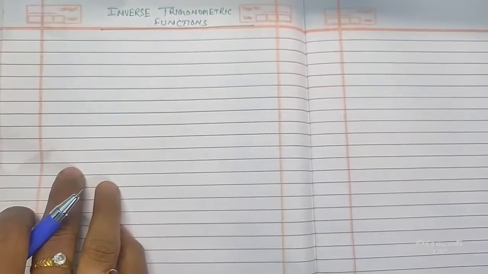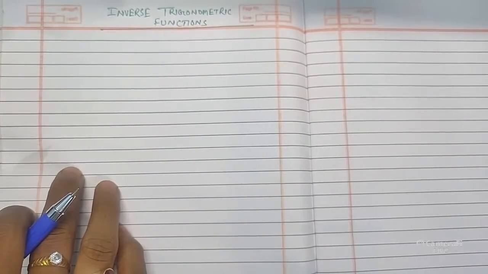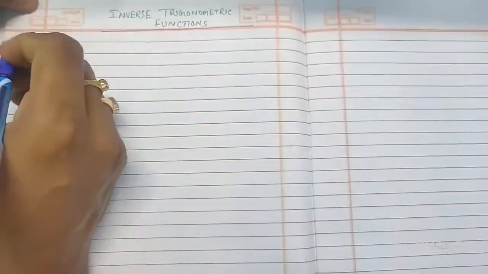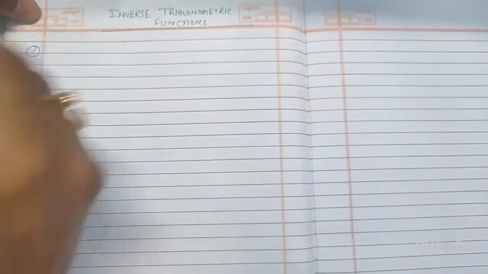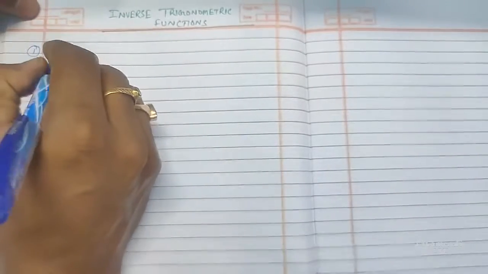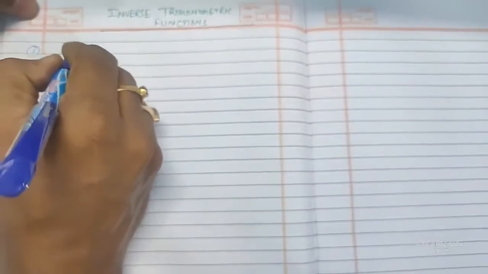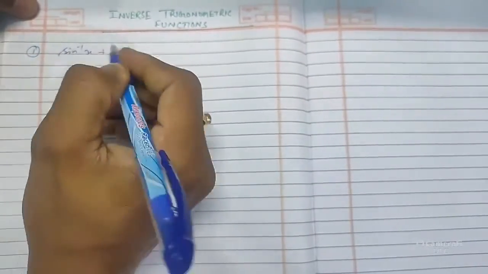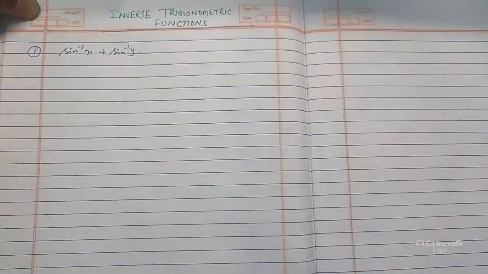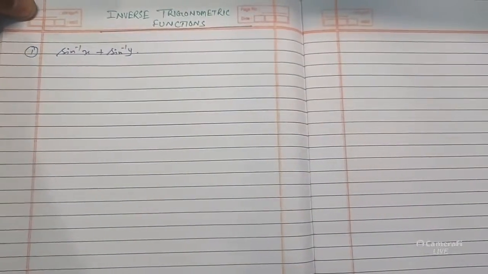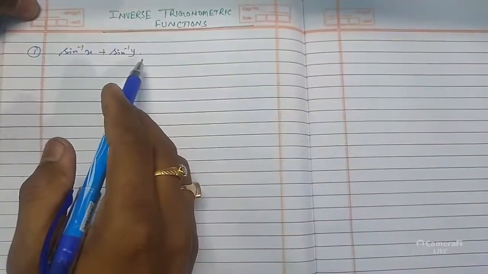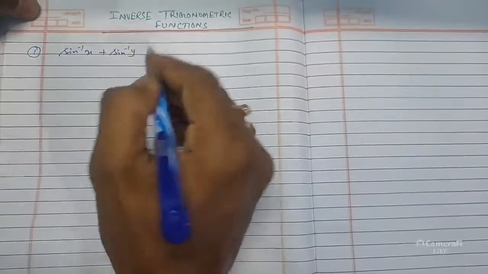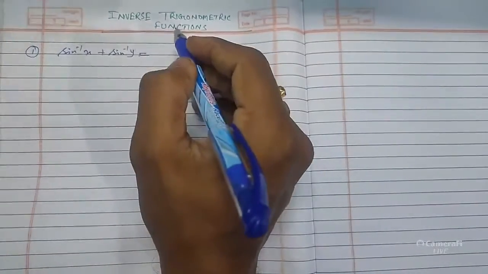In our previous class we learned the formulas of inverse trigonometric functions. A few formulas I am recalling. First one is sin inverse x plus sin inverse y, when both the functions are sine inverse and the numbers x and y are different.